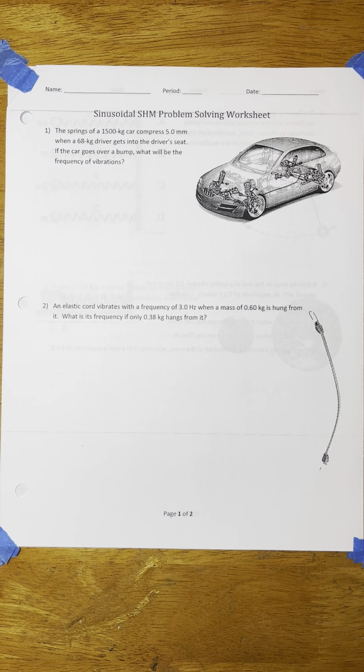In this video, we'll tackle problem number 1 from the Sinusoidal SHM problem-solving worksheet. Problem number 1 reads, the springs of a 1,500 kilogram car compress 5.0 millimeters when a 68 kilogram driver gets into the driver's seat. If the car goes over a bump, what will be the frequency of vibrations?